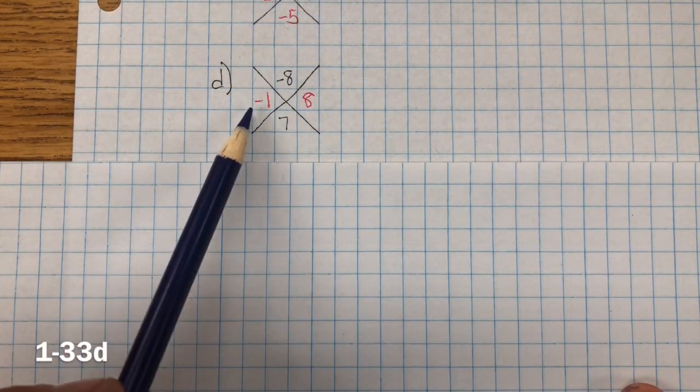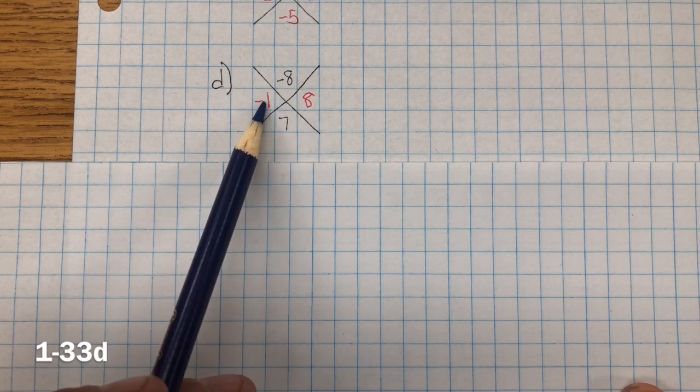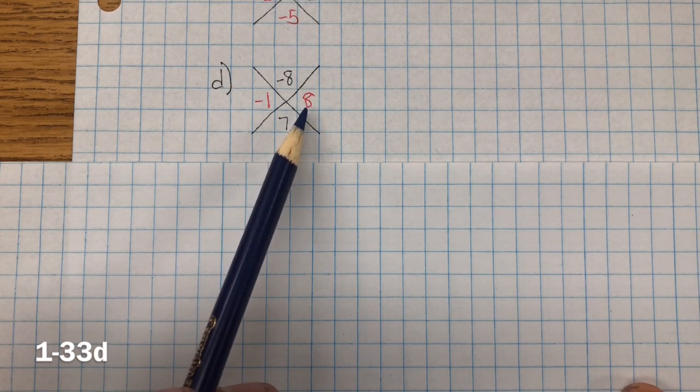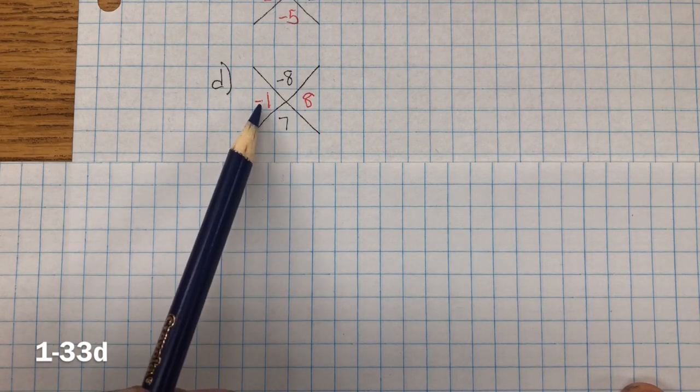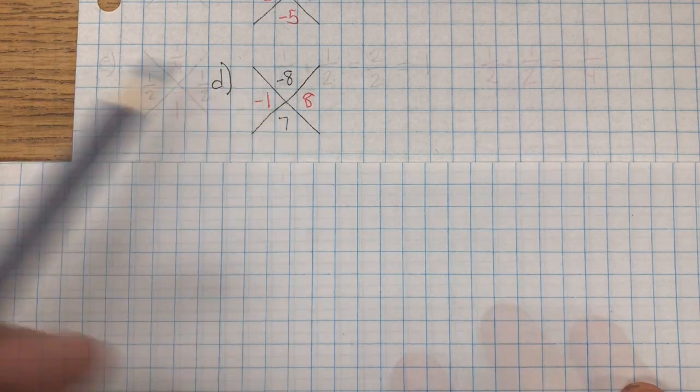In problem D, -1 plus 8, we have more positives than negatives, so you know the sum's going to be a positive. 8 minus 1 is 7. -1 multiplied by +8 is -8.